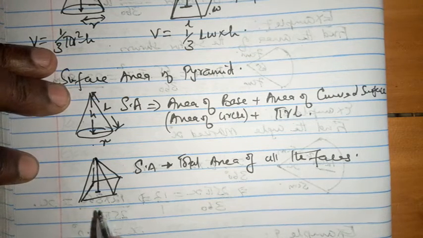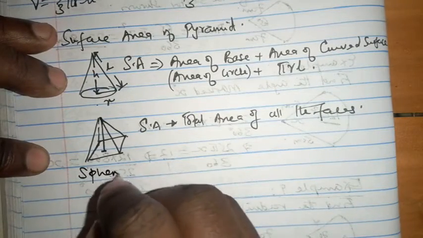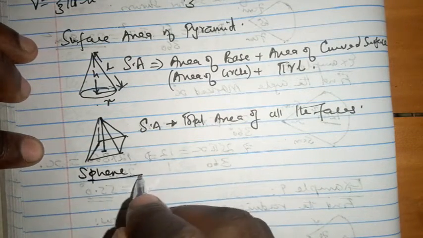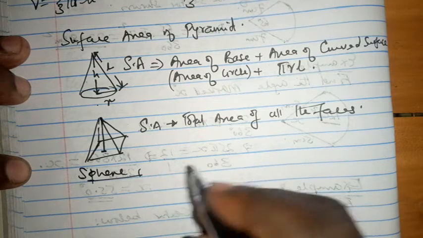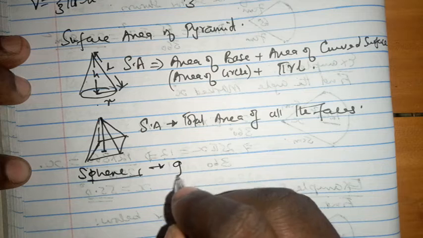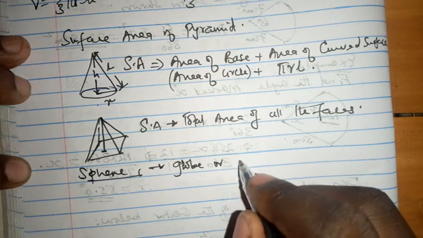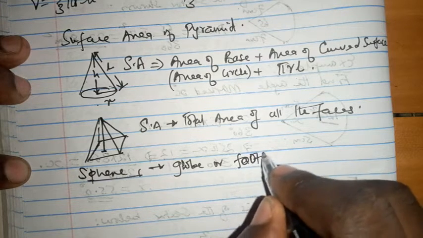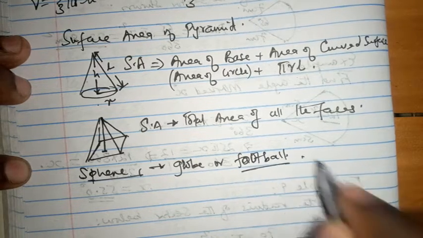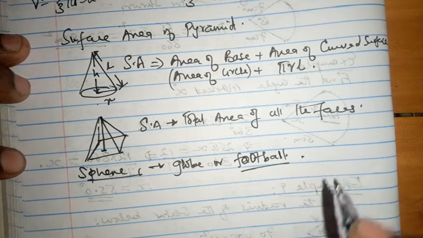Now I would want to talk about the sphere. A sphere is a globe shaped figure, like a globe, or we can talk about a football, or any other kind of ball that is used in playing.